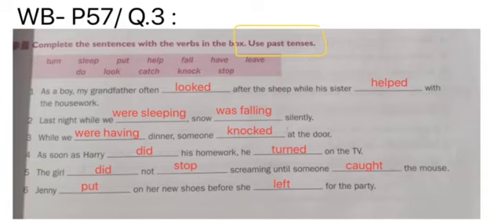Okay, number 1. As a boy, my grandfather often looked after the sheep while his sister helped with the housework. These two verbs are simple past, verb 2, and they are regular verbs, and these two actions could not happen at the same time.